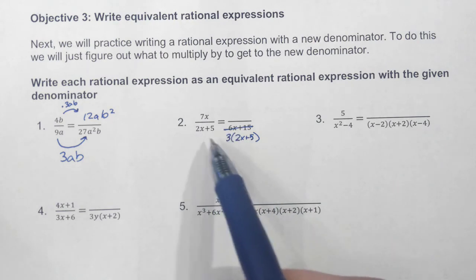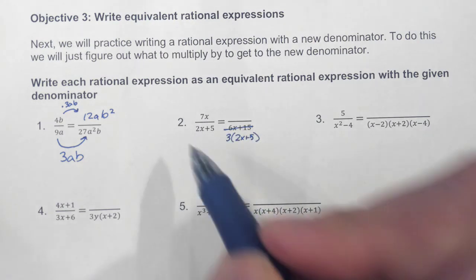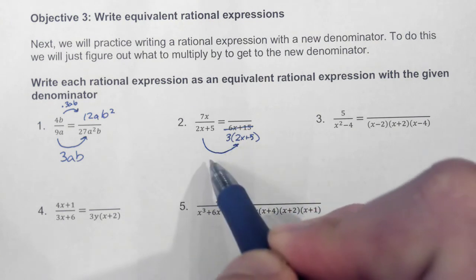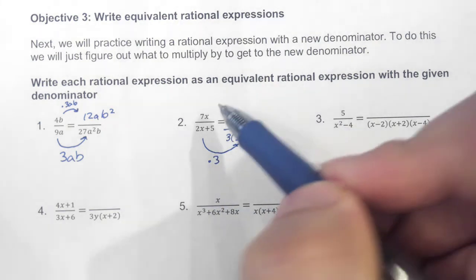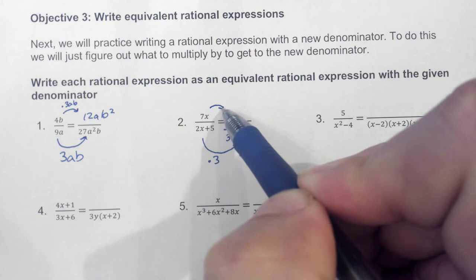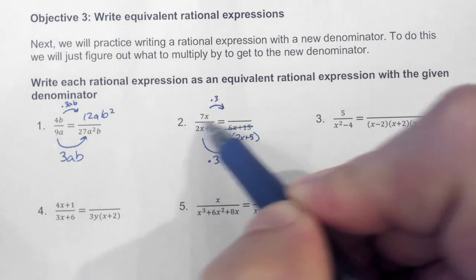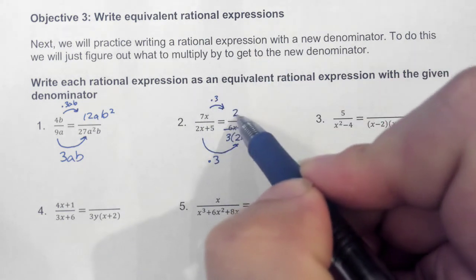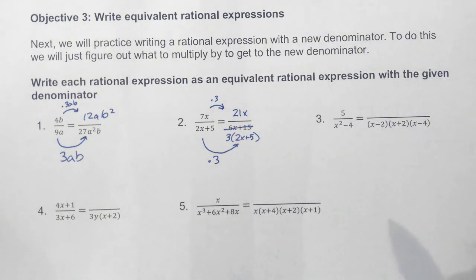So now it's very apparent. From this denominator to that denominator, what did they multiply by? Just 3, right? If we multiply the bottom of a fraction by 3, you have to multiply the top by 3. So 7x times 3 is 21x for the new numerator.